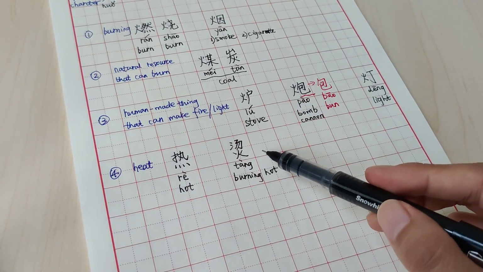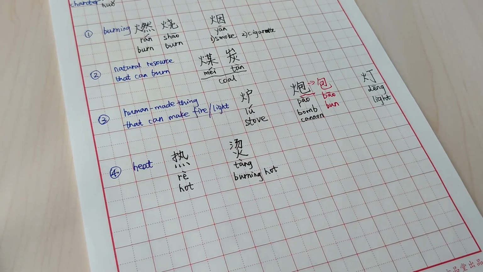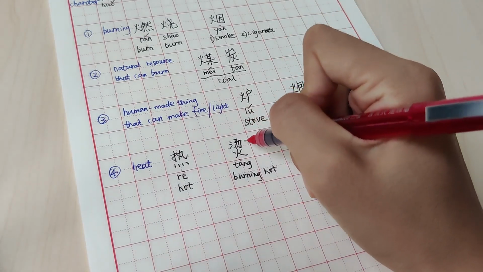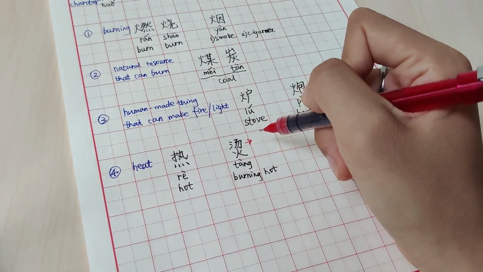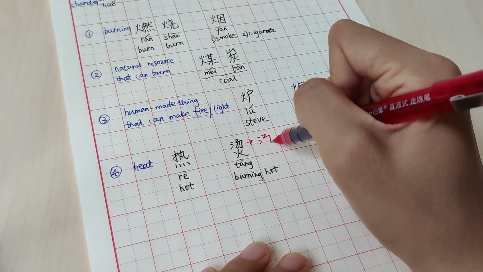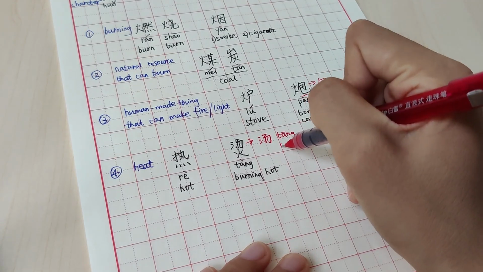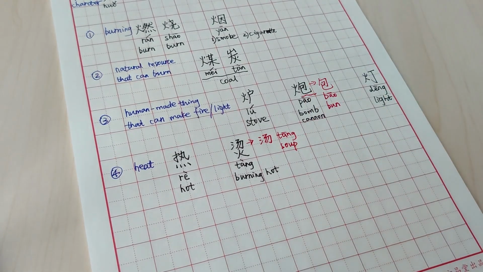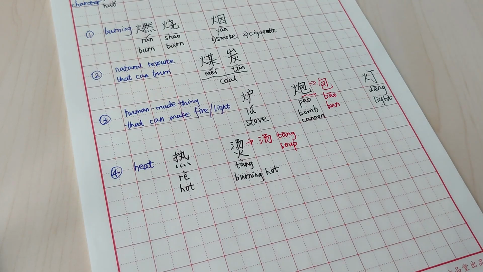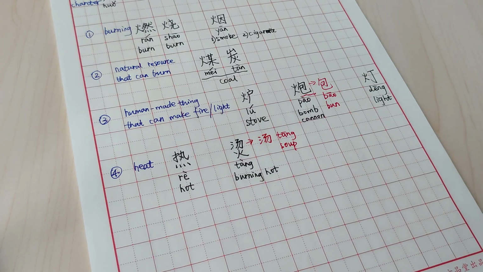But 烫 only refers to burning hot. You might notice on the top part of it, if you watched my food video, this is the 汤, which means soup, right? So it makes sense. When you're making soup, if unfortunately you get burned by the soup, that's burning hot.